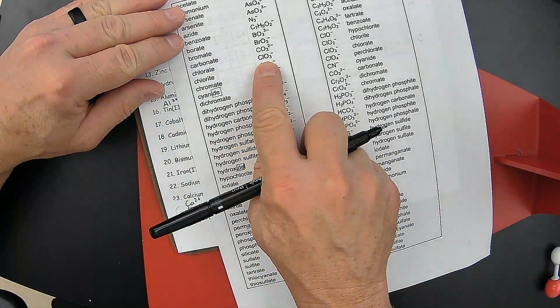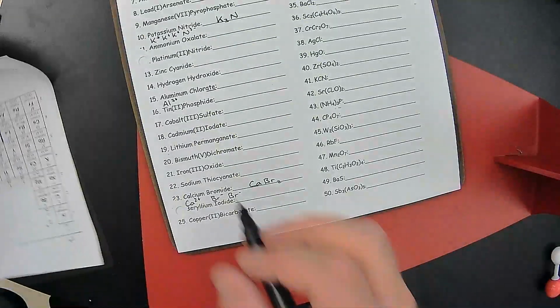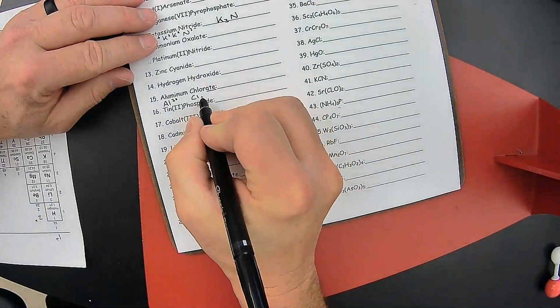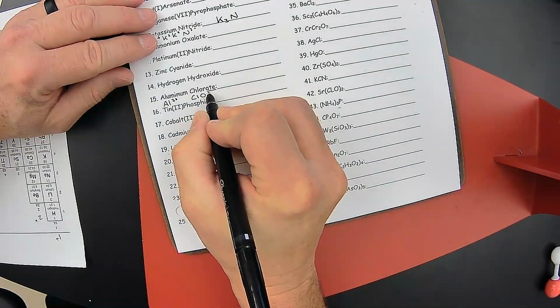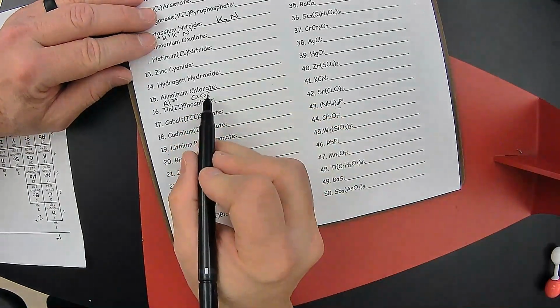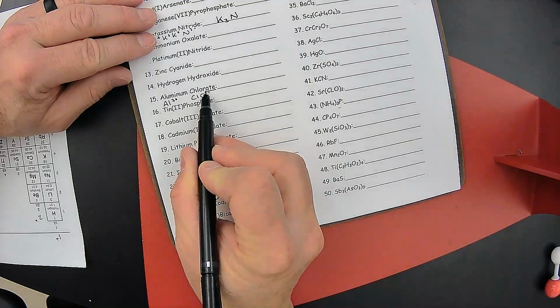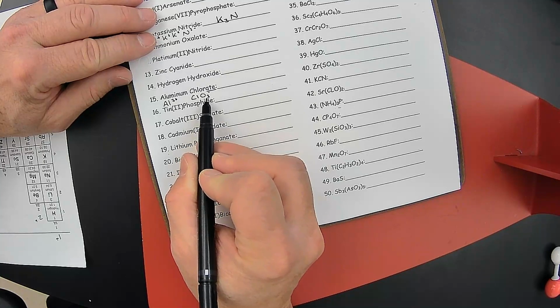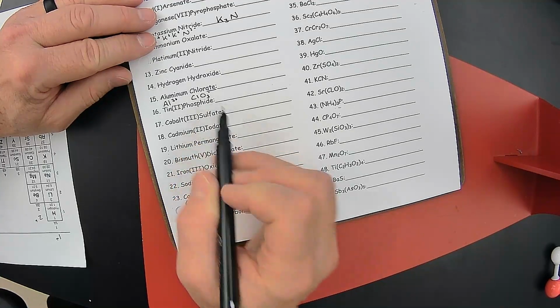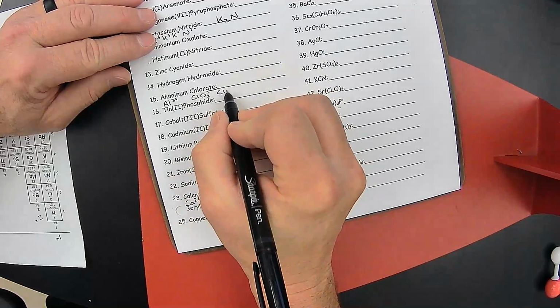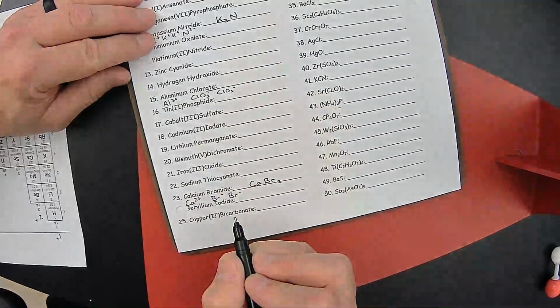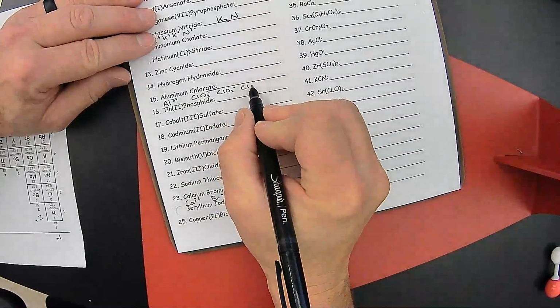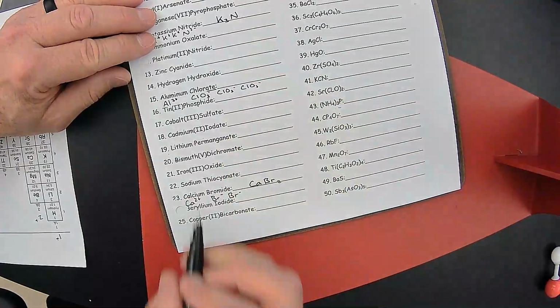Chlorate is ClO3 with a 1 minus. So it's 1 Cl, 3 O's, and there's a 1 minus charge. That 1 minus is a superscript that refers to the charge. The 3 is a subscript that refers to 3 O's. So this is not a 3 minus. It's a 1 minus. You need a ClO3 with another 1 minus and another ClO3 with another 1 minus.